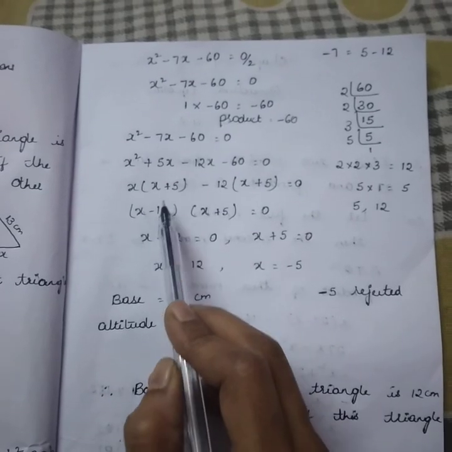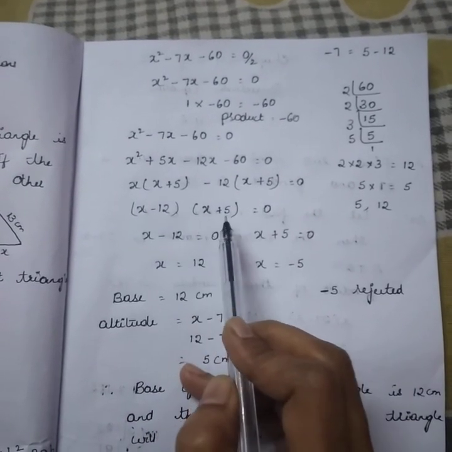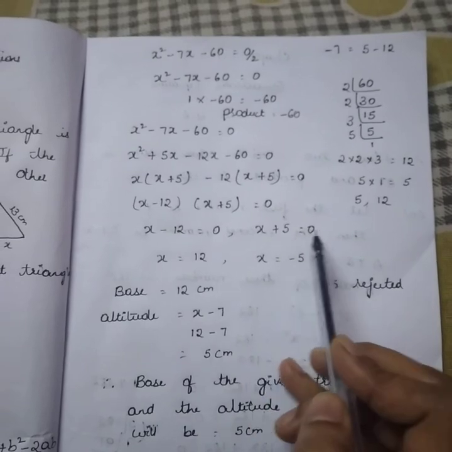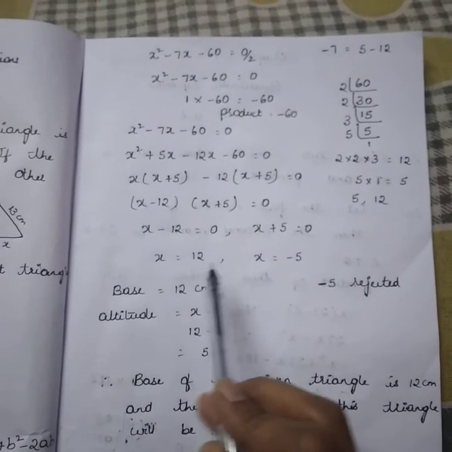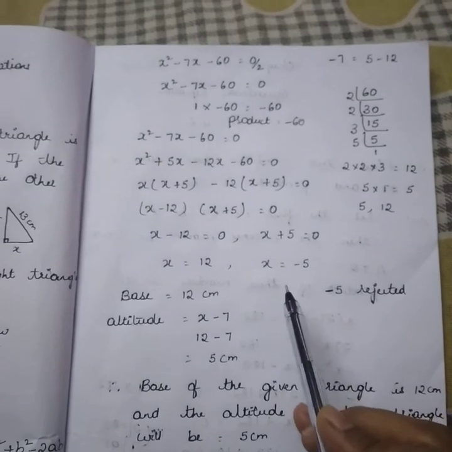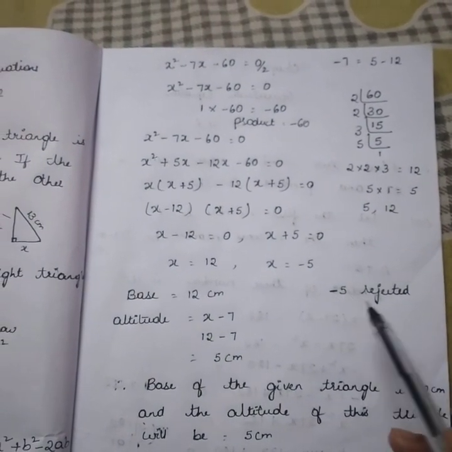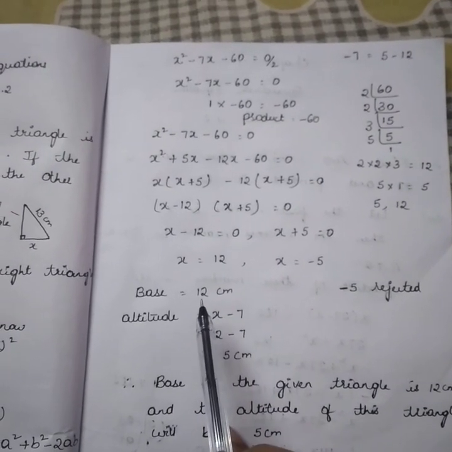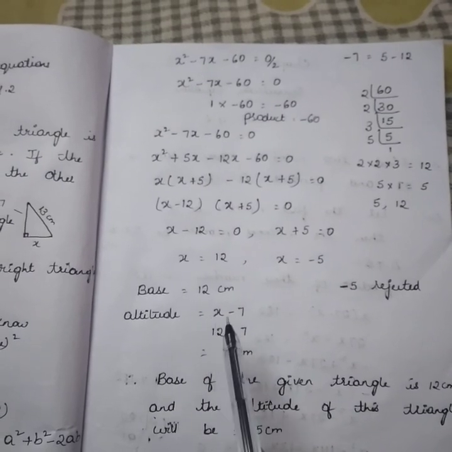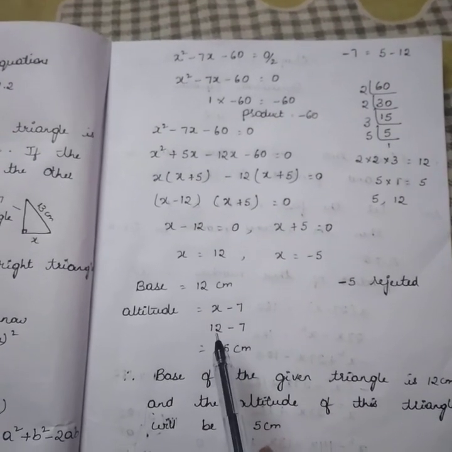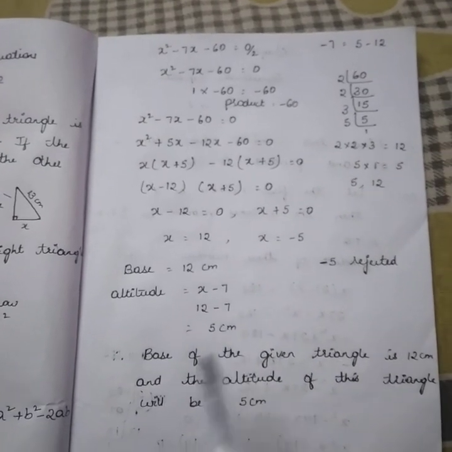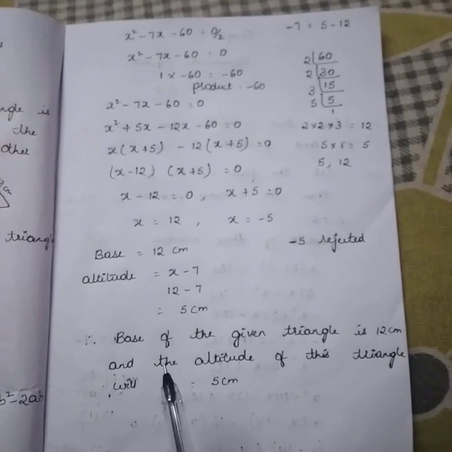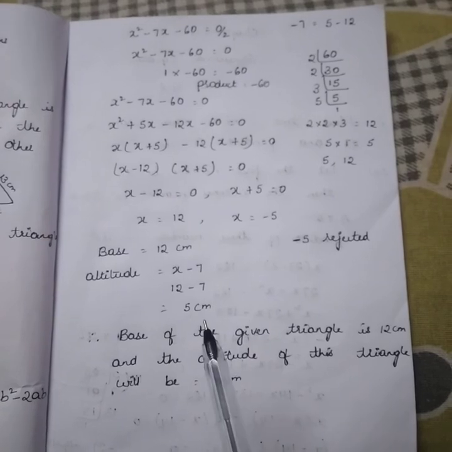x minus 12, x plus 5 is common. So x minus 12 is equal to 0, x plus 5 is equal to 0. Okay, x is equal to 12, x is equal to minus 5. Base cannot be a negative value, so minus 5 is rejected. Base is x, that is 12 centimeters. Altitude is x minus 7, x is 12, 12 minus 7, that is 5 centimeters. Therefore, the base of the given triangle is 12 centimeters and the altitude of this triangle is 5 centimeters.